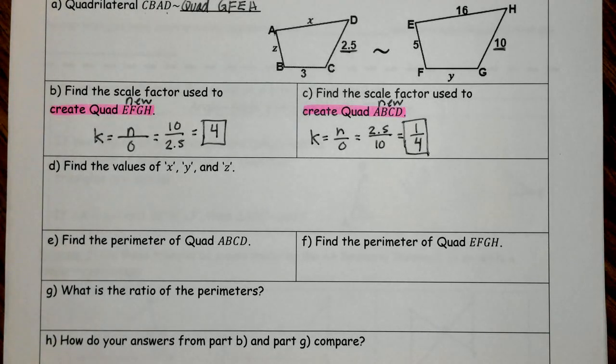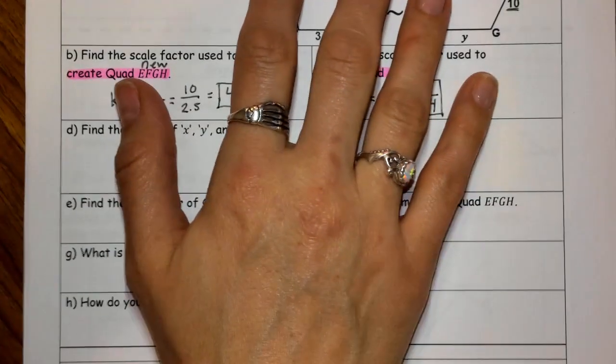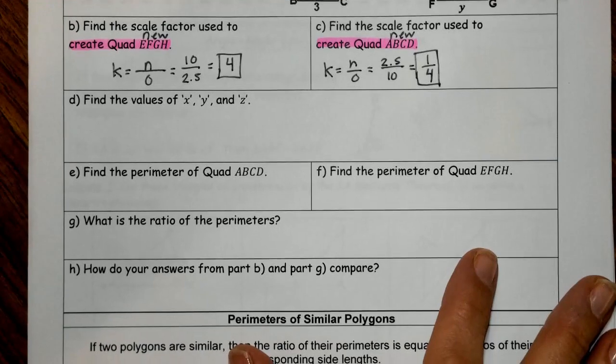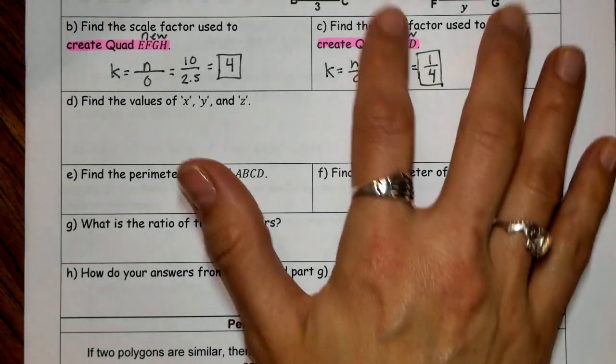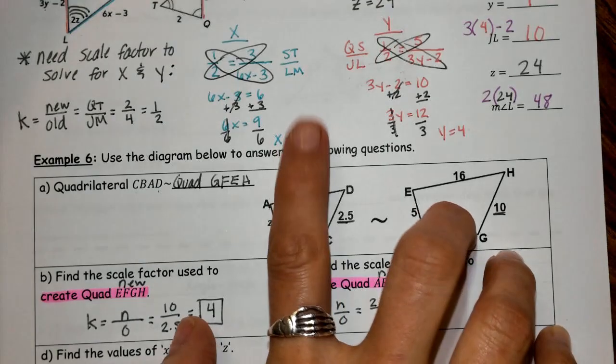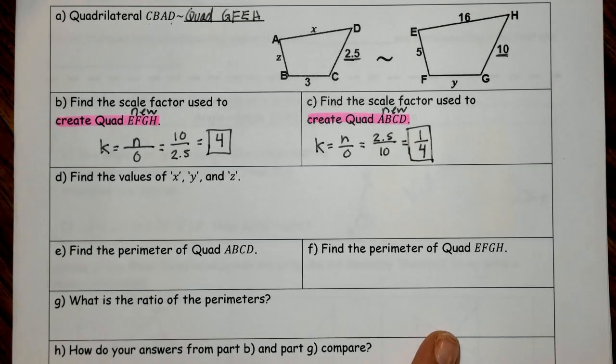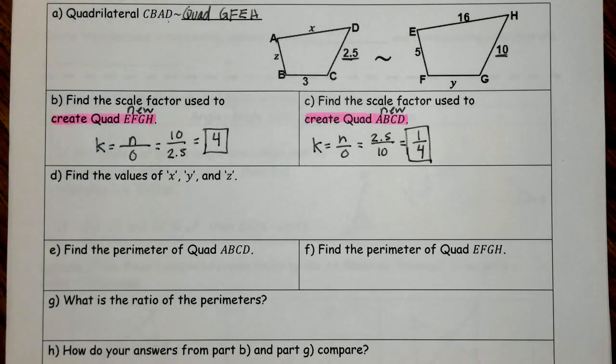Now we're going to find the values of x, y, and z. We're going to do the same thing that we did in the previous problem up here. We're going to use that scale factor for proportions. Okay, we can use the 10 over 2.5 if we want. I'm actually going to show you that way since we used the scale factor up here. What happens if you don't have the scale factor? Do you need to go find it? You probably should. But I will show you what happens if we just use the two sides that they have. It does not tell us which one is new and which one is old.